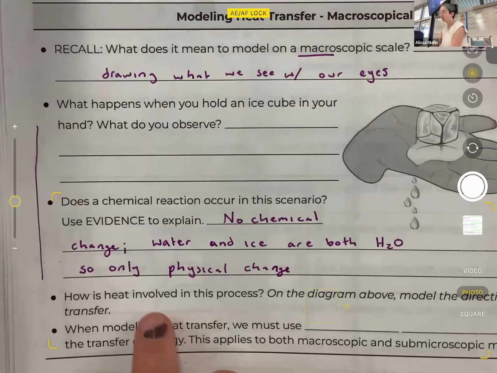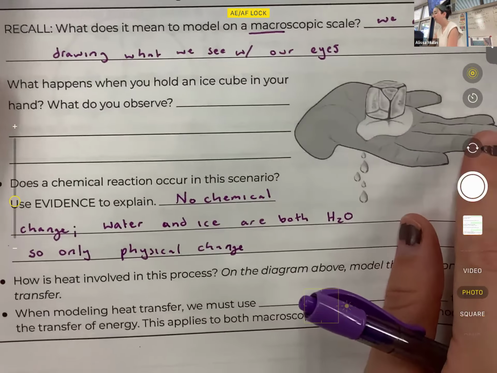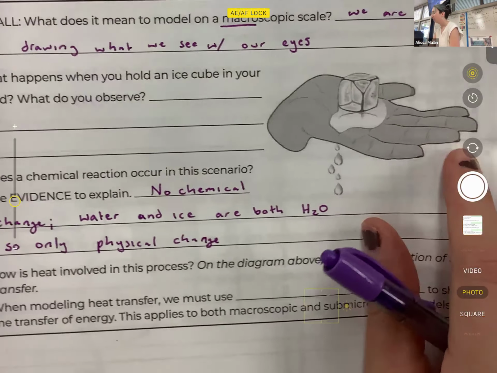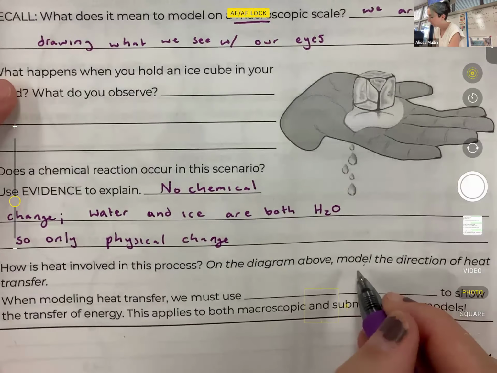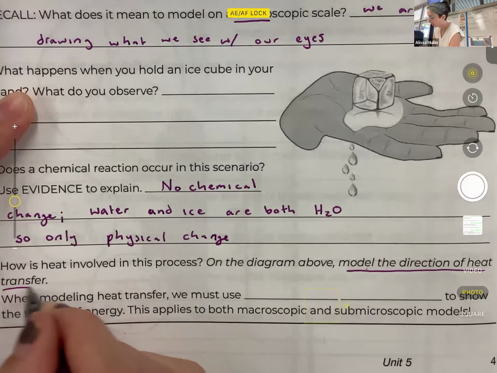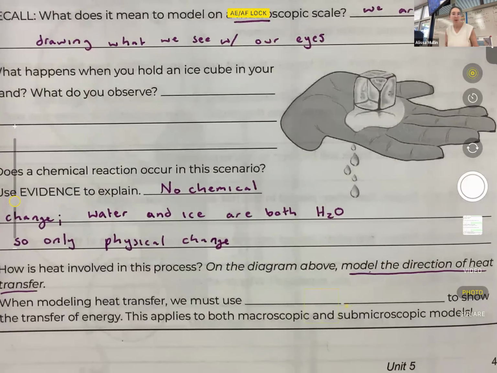All right. And then on this model, we already have a basic structure of this, right? We want to model how heat moves. So if I want to show the direction of heat transfer, how would we show that? So we've already been talking about that in class, right?